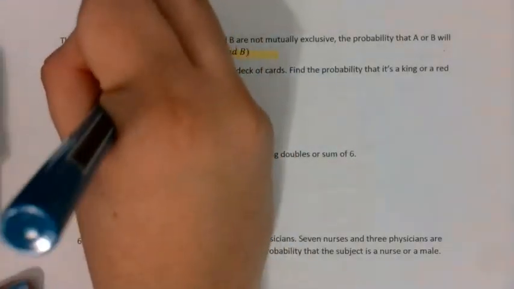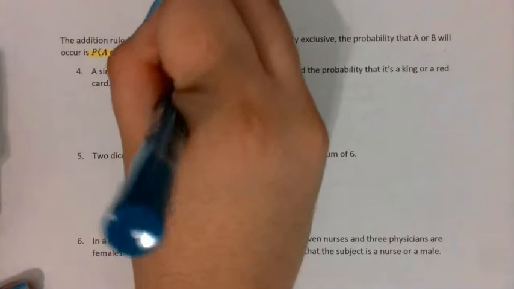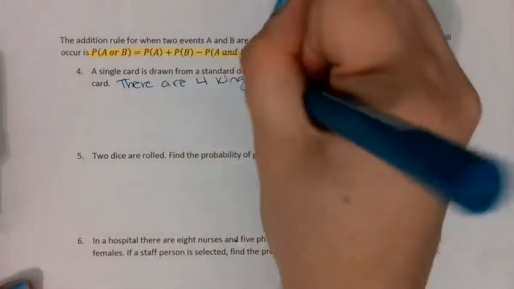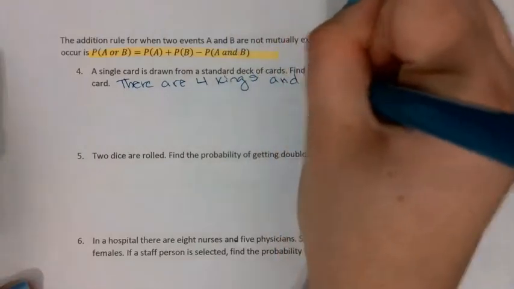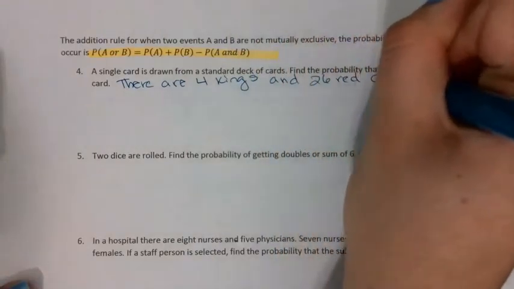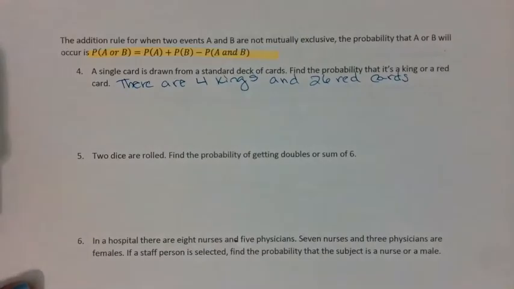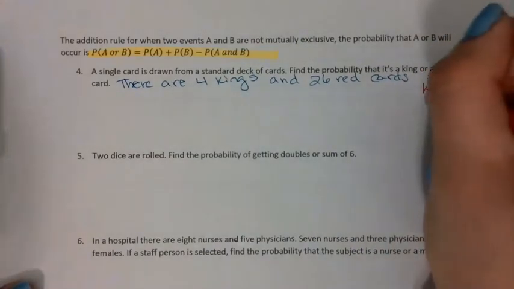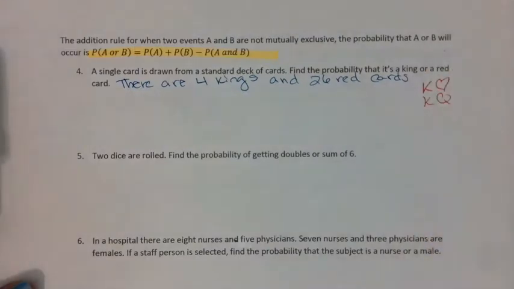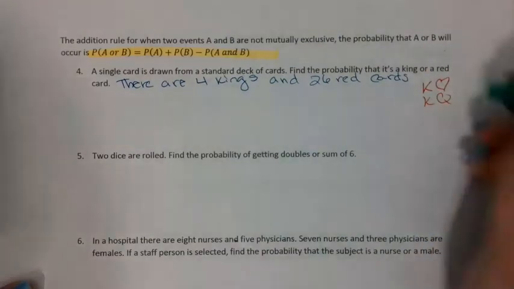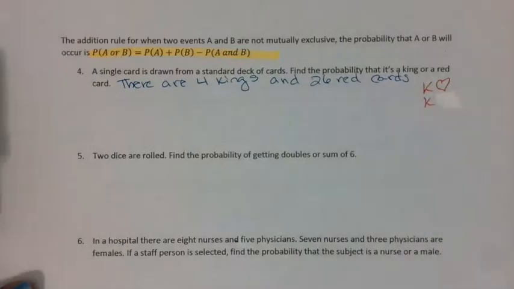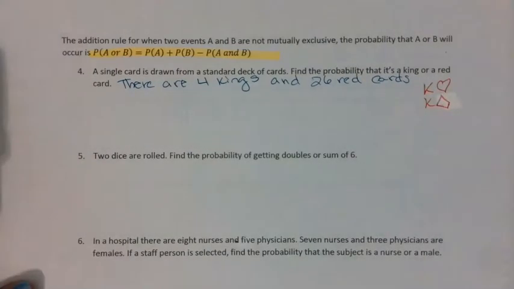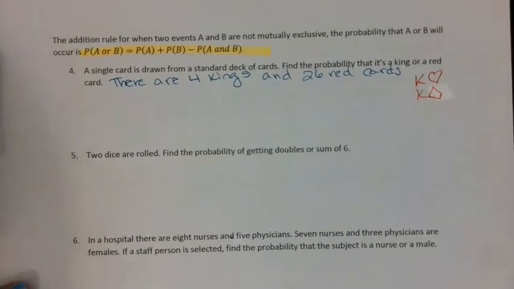So there are 4 kings and 26 red cards. And then of those red cards, I have the King of Hearts and the King of Diamonds. Okay. Then, so there are 2 overlapping cards.